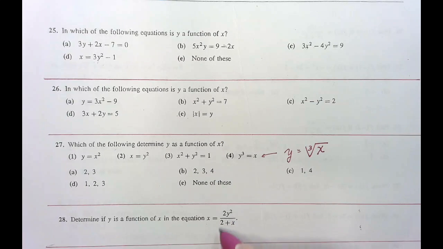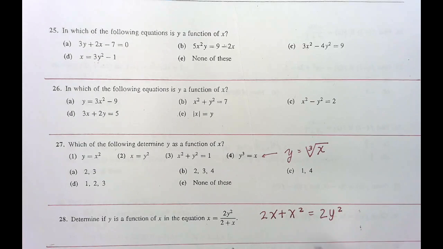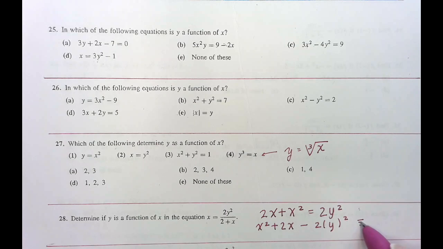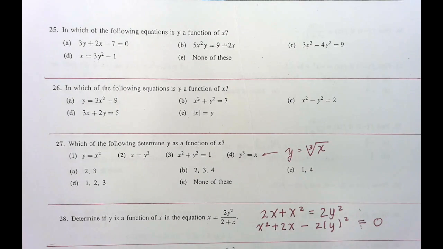Here, if I try to solve for y a little bit, let's clean it up. I'm going to get 2x plus x squared when I multiply that 2 plus x over, and that is equal to 2y squared. I'm going to clean it up a little more. I'm going to have x squared plus 2x minus 2y squared equals 0. Telling you this is a hyperbola. If you had to do more work with it, I would complete the square on this. You don't need to here because technically it's already a completed square. We don't have a linear term.